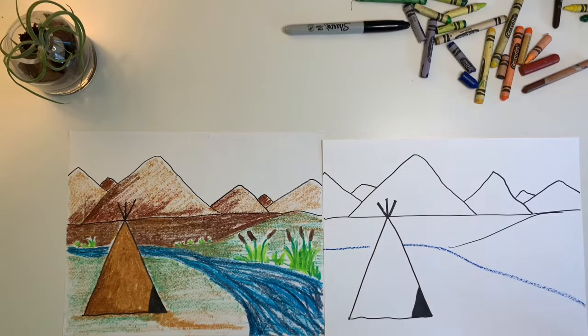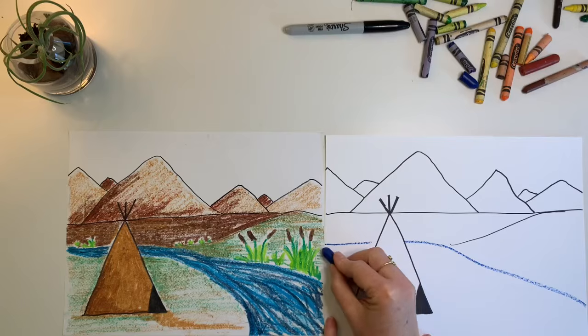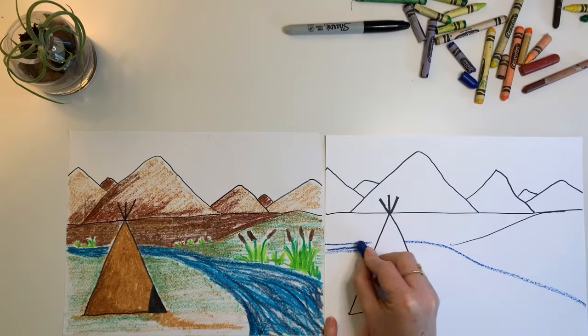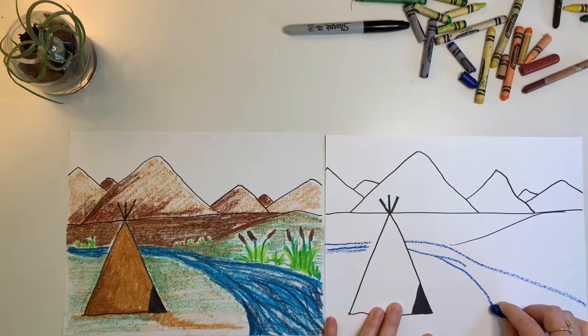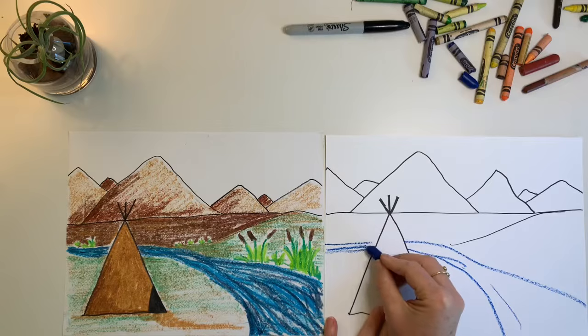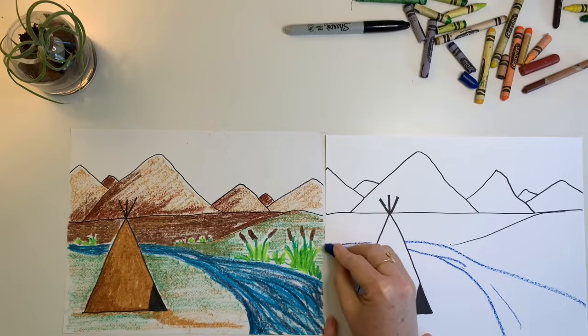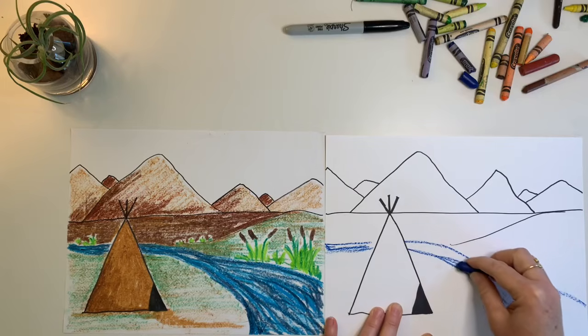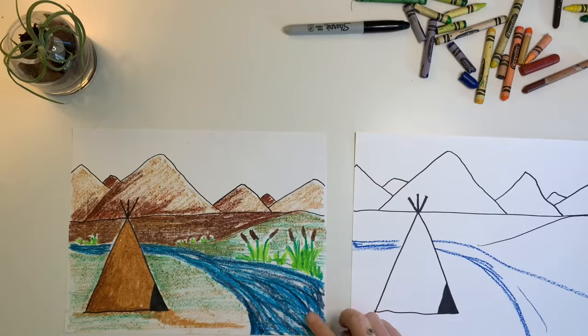Objects that are closer to us are going to appear larger. We know that this teepee is nowhere near as big as the mountain back there, but because it's closer to us, it's bigger. All right, so this river back here is just 2 parallel lines, kind of skinny. And then as it gets down closer to us, it appears bigger. So I have it going down to the bottom.